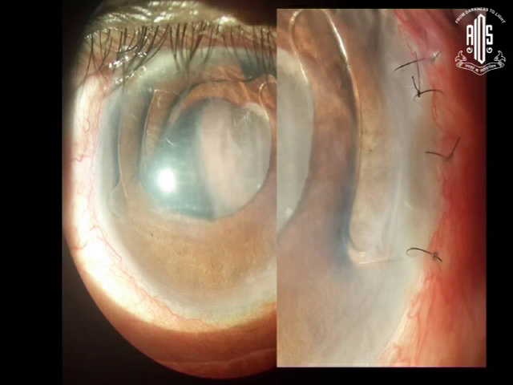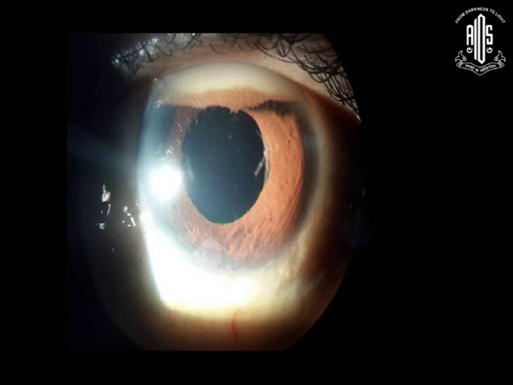This is a kissing choroidal. You can see the ora serrata here, and on this side also this is the ora serrata. It has bulked up so much. And when we look at the wound, you can see that the anterior lip and the posterior lip are here, and between that we have the haptic.